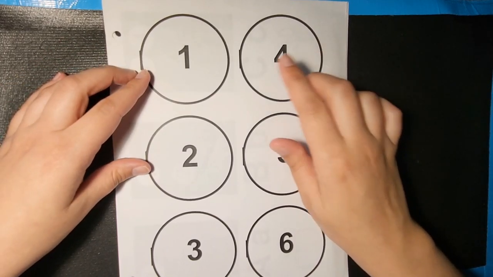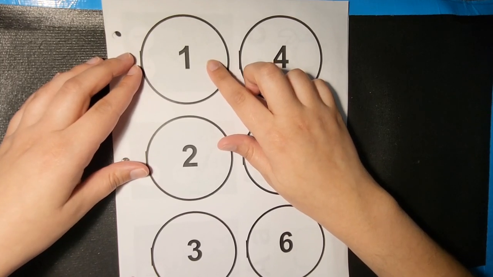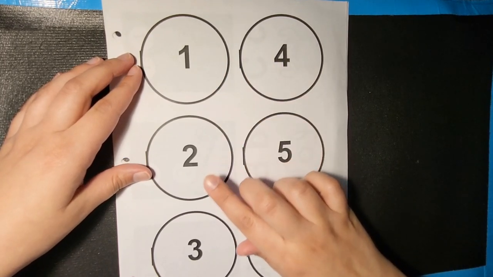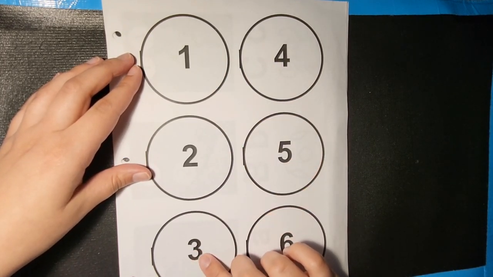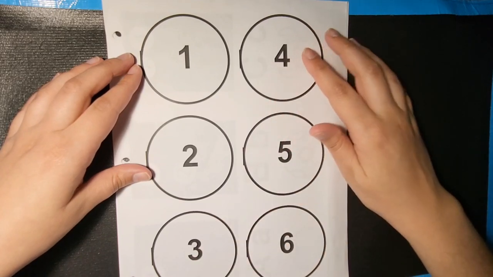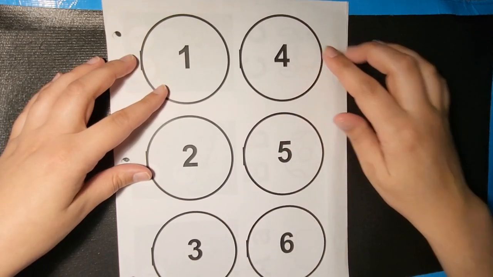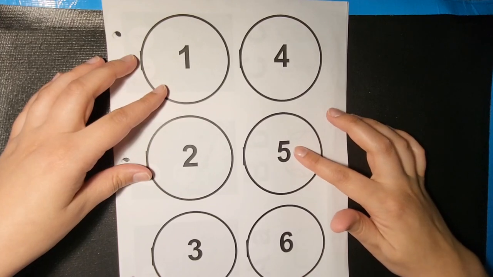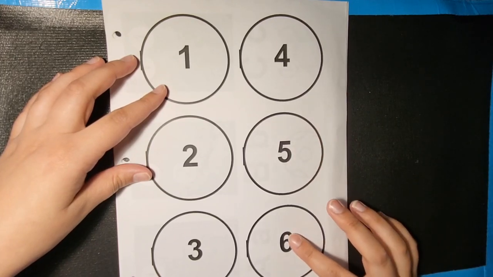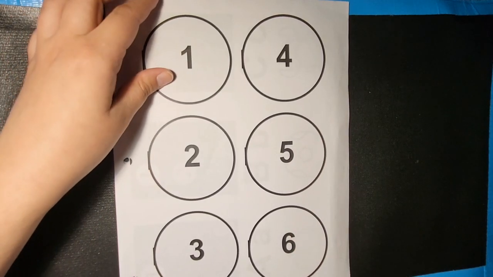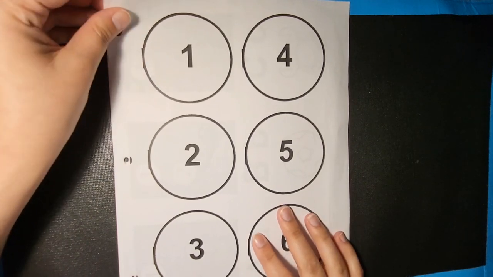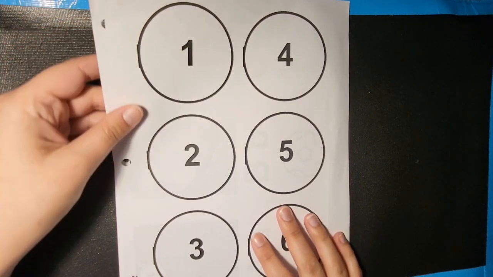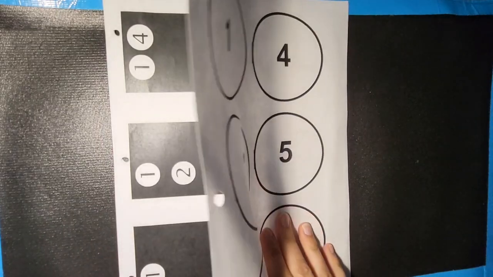On the left side, starting at the top, 1 in the middle, 2 at the bottom, 3 on the right side at the top, 4 in the middle, 5, and at the bottom, 6. So that's going to be helpful to you as I describe the alphabet to you.